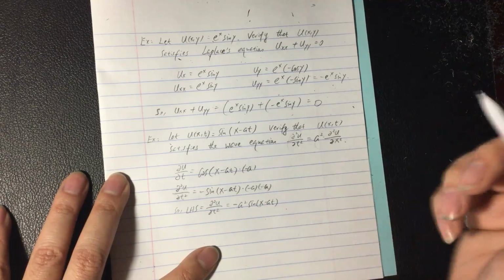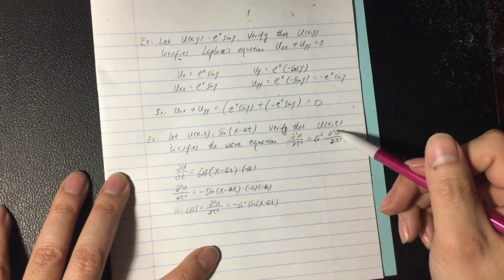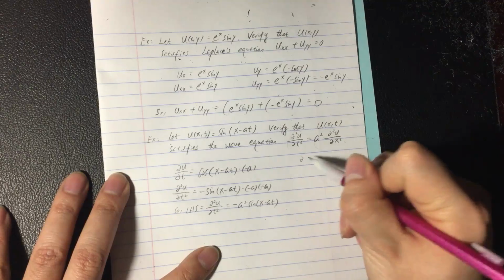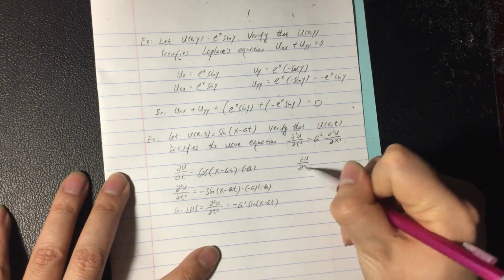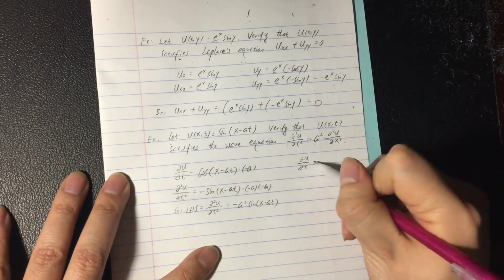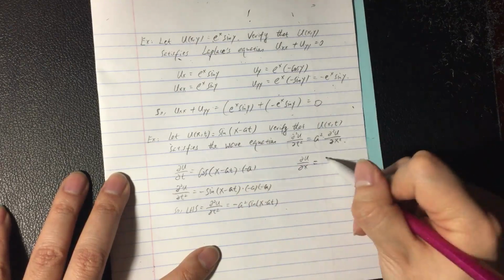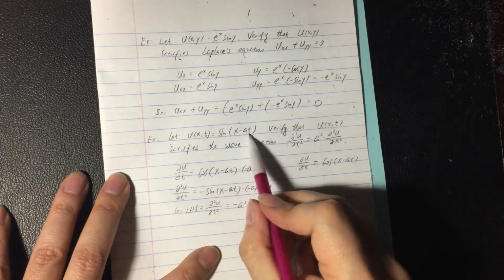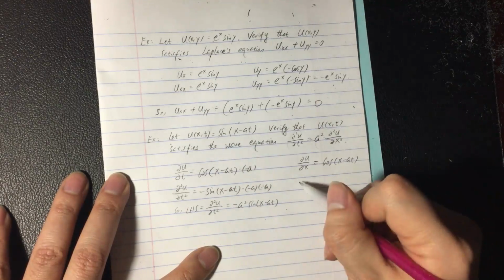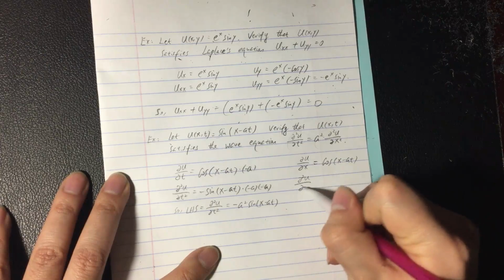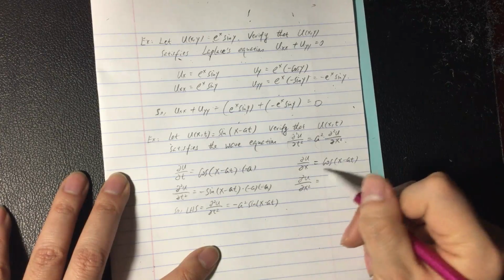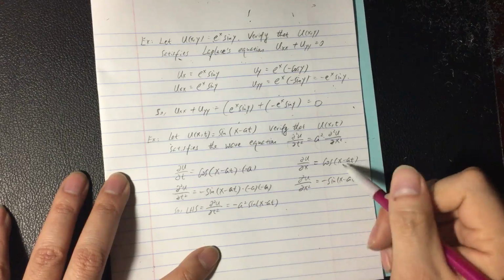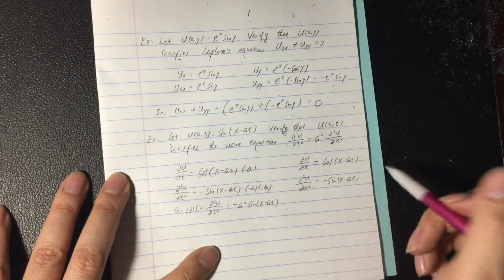Now let's compute the right hand side. Compute the partial derivative with respect to x first. If I compute the partial derivative with respect to x, I treat t as constant. Take derivative of sine, I get cosine of x minus at. Derivative of x minus at with respect to x is 1. Take the second order partial derivative with respect to x. Derivative of cosine is negative sine. Then derivative with respect to x is 1.